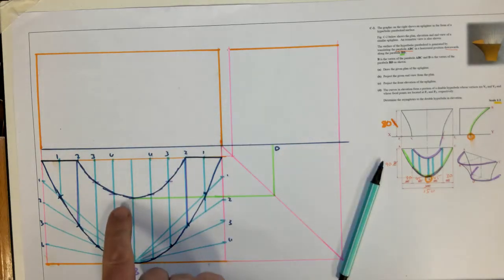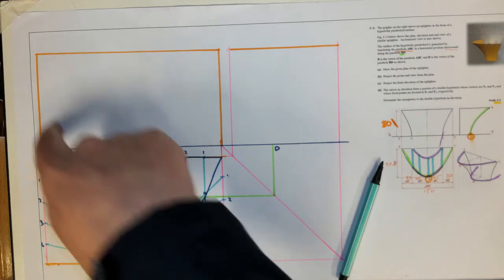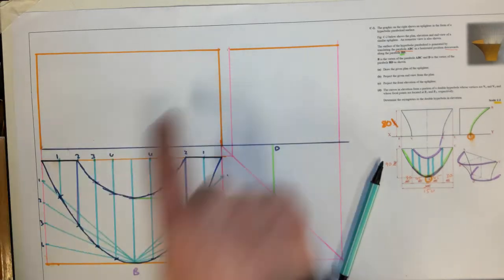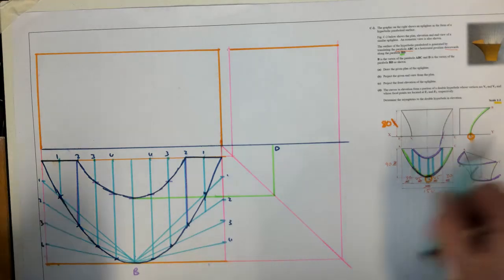The other alternative I could have done, well, I'd still have to have found this point. I could then have constructed the exact same rectangle and drawn the full parabola, but obviously it would have gone up into this view. So it might be a little bit confusing. But anyways, that's got me point D.